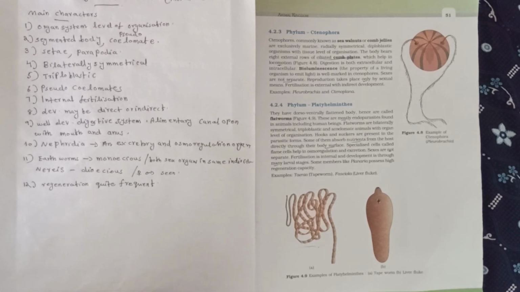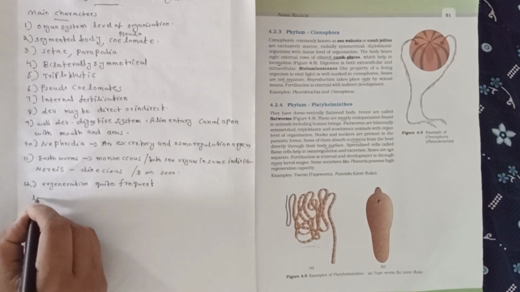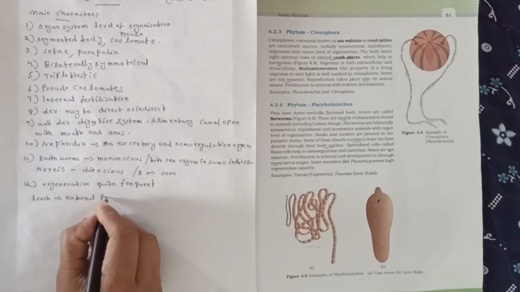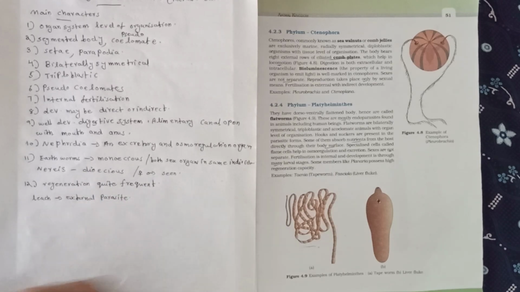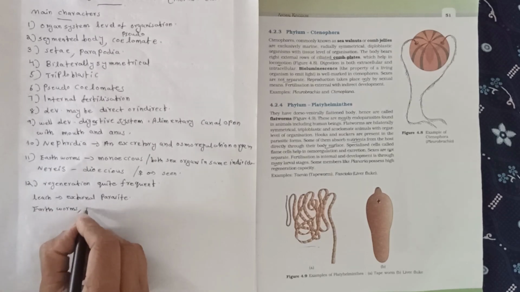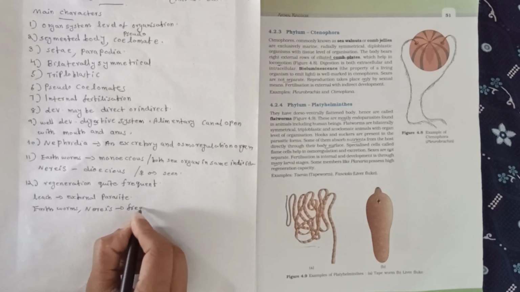Some of them are parasites. Example, Hirudinaria, leeches are external parasites. They suck nutrition or blood from the host. Earthworms and Nereis are free living.